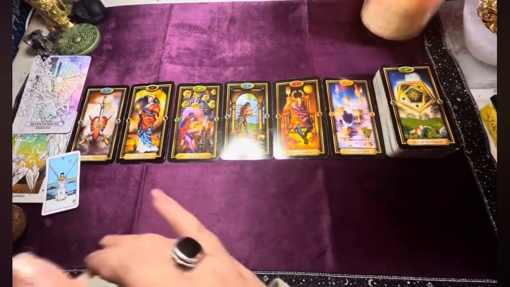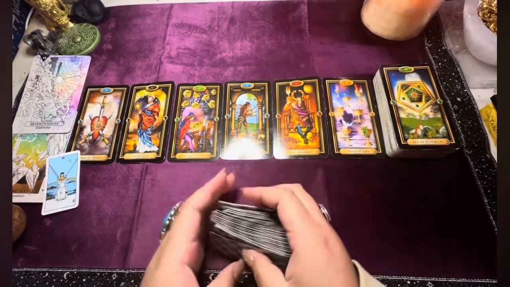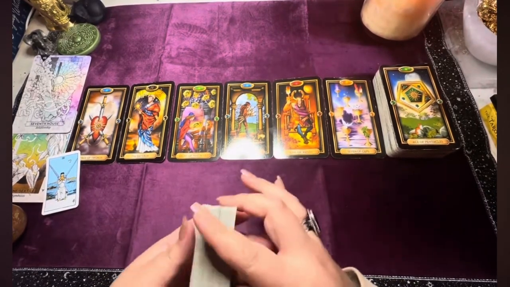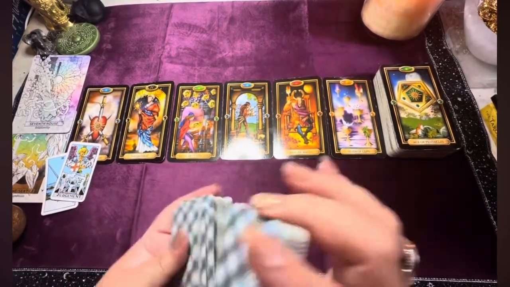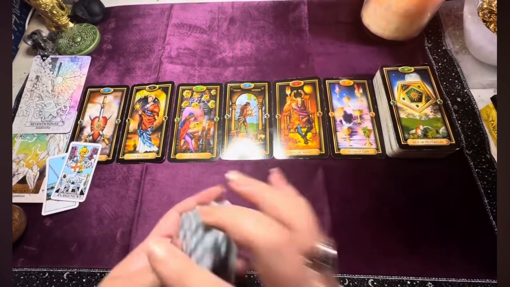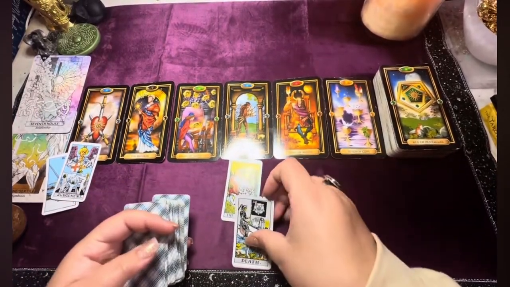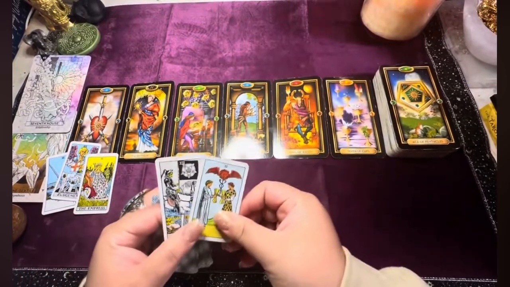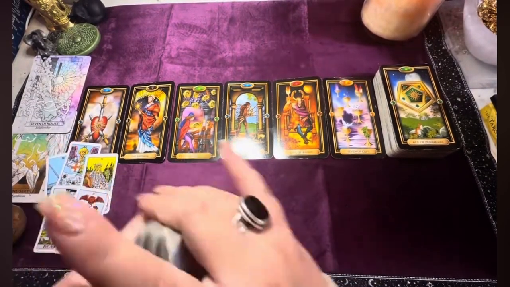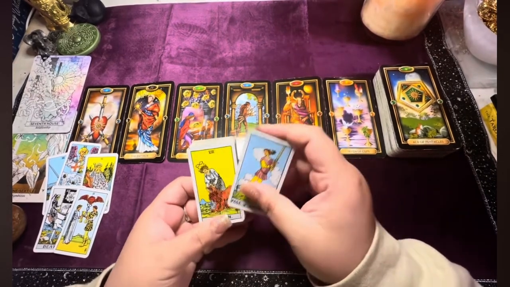We get the Two of Swords. Hold on. Cards feel a little stiff. Just need a quick shuffle. Clarify Three of Swords. Judgment. The Empress, Death card, and the Two of Cups. The Page of Swords.